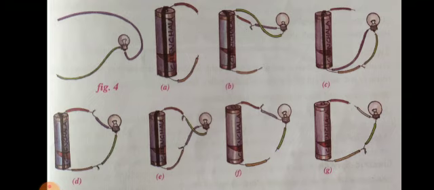Now, if you see here, in order to glow a bulb, we need an electrical cell and also an electrical bulb and four wires. Now, without these parts, we cannot glow a bulb. In the first case, in figure 4a, here we are having a cell and only red and yellow wire. Here there is no bulb, so we cannot see the bulb glowing.